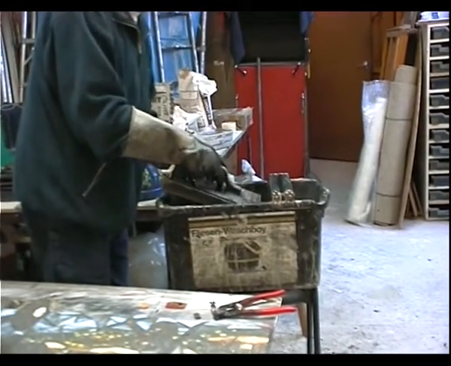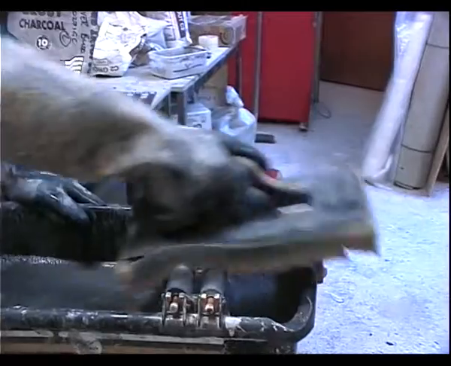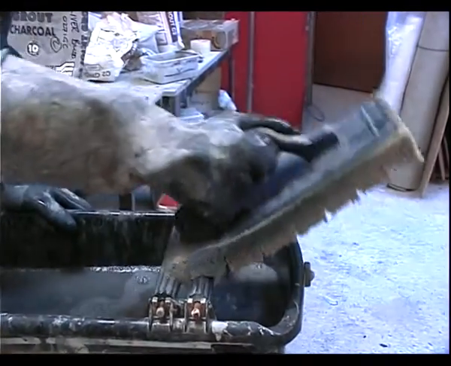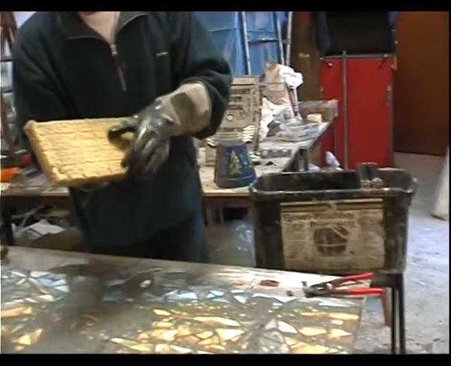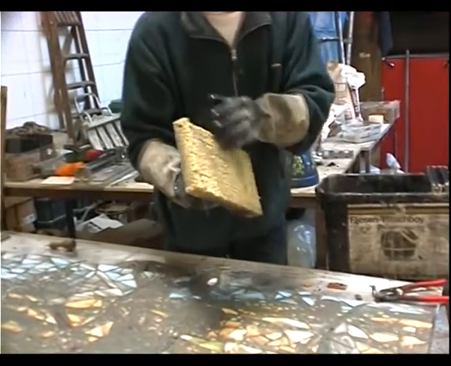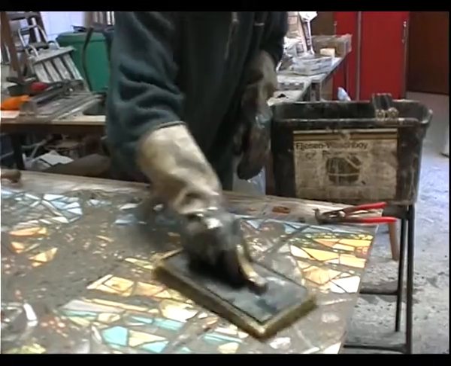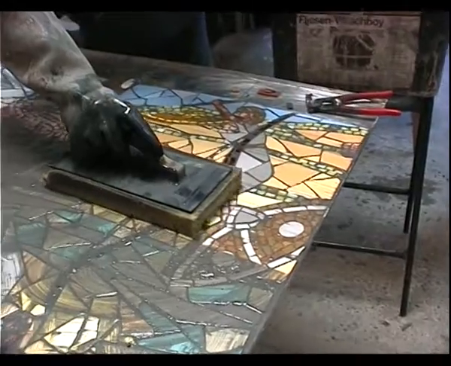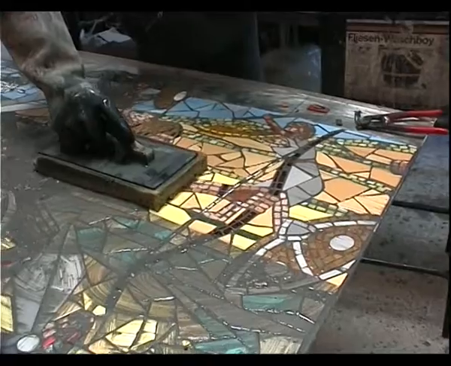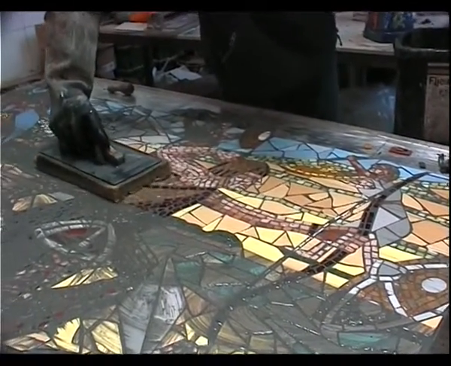Okay, having put all the grout on the surface of the mosaic, we use this wonderful machine called a German wash boy. This sponge is specially cut so it collects all the grout out of the surface of the mosaic. So you basically wash it around like this, and then you just pull it down and it looks like that. Most of it comes off.